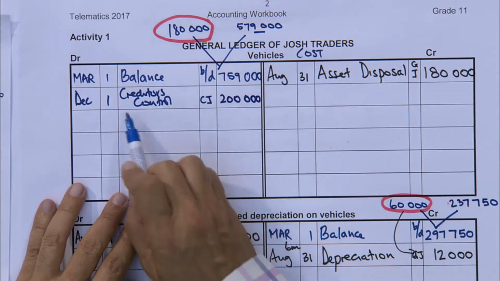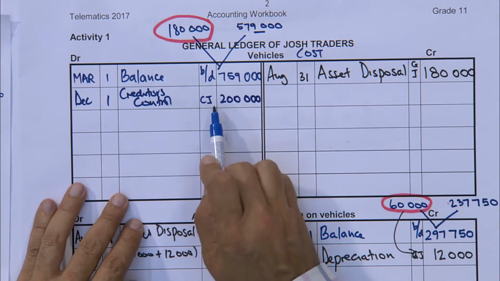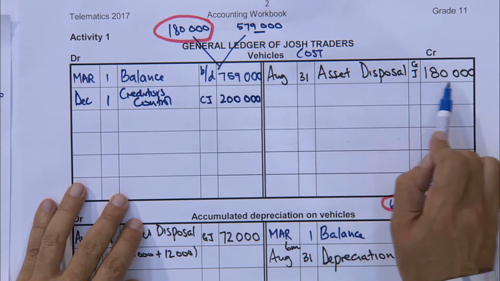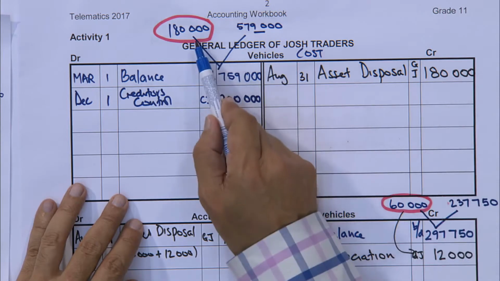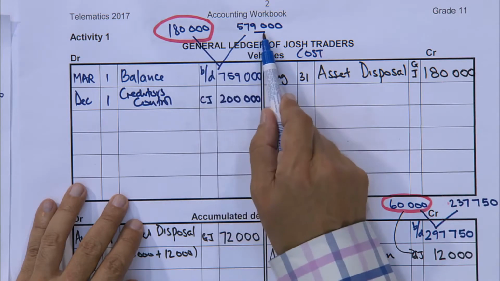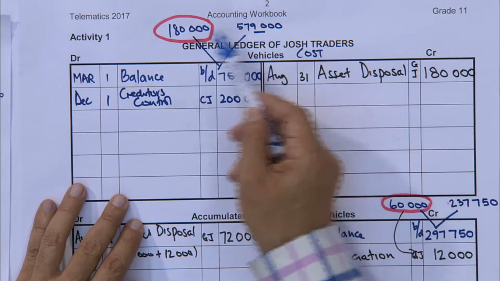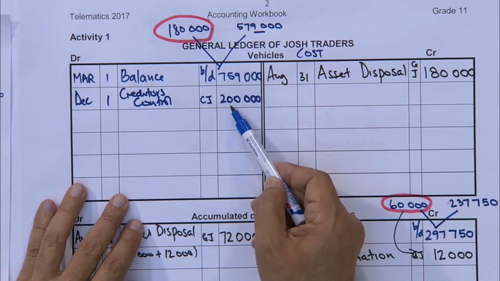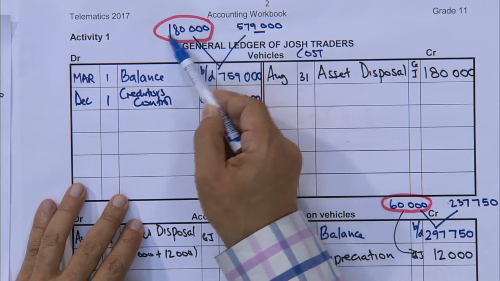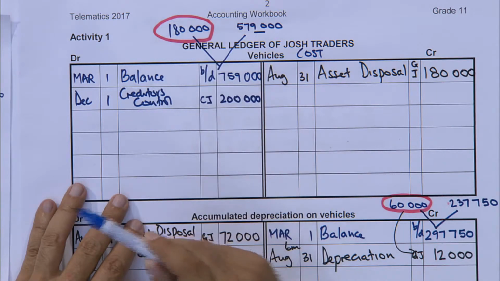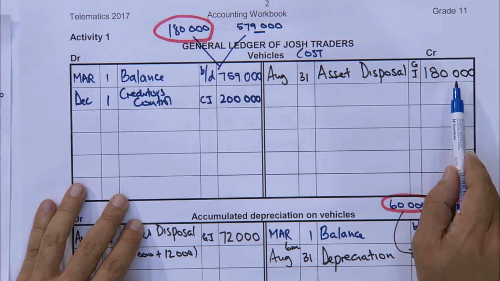Okay, so here we have creditors control because we're buying a car. Here we have asset disposal because that is the cost price of the item or the vehicle that we're going to sell, and that was given, and we had to calculate that. So as we can see, it looks like we had at the beginning 2 vehicles, and now we have a 3rd vehicle. But remember, we no longer have the vehicle of 180,000 because we sold that vehicle.